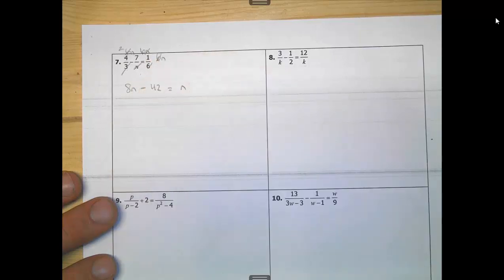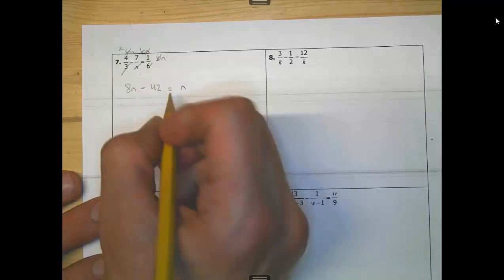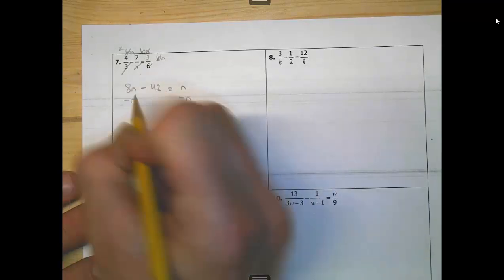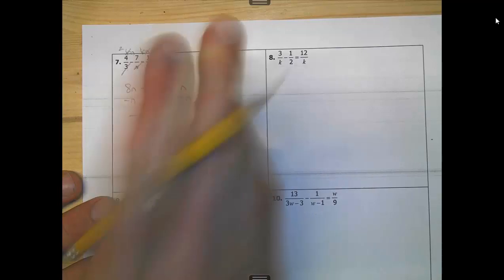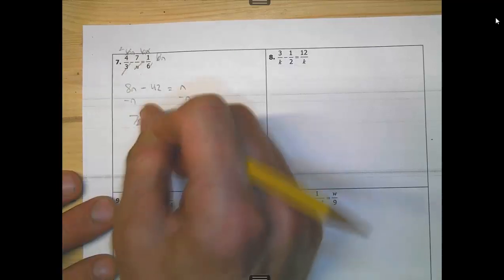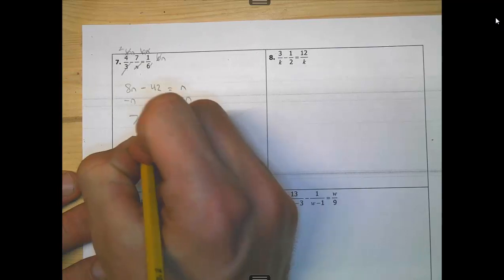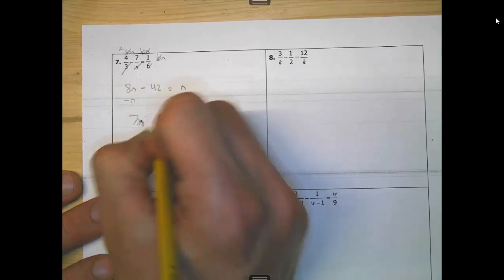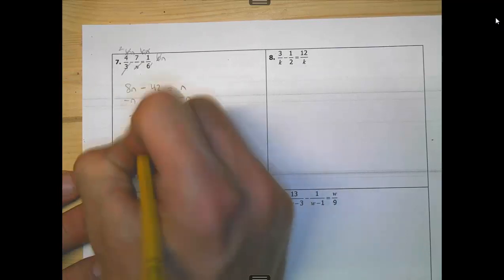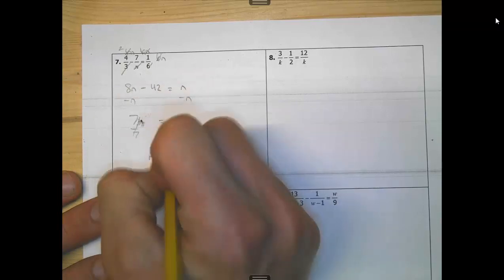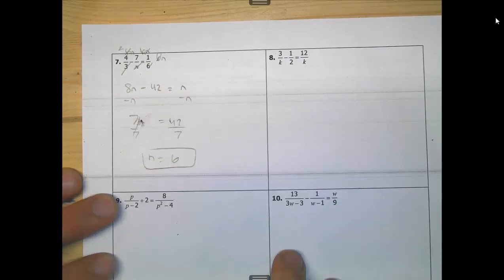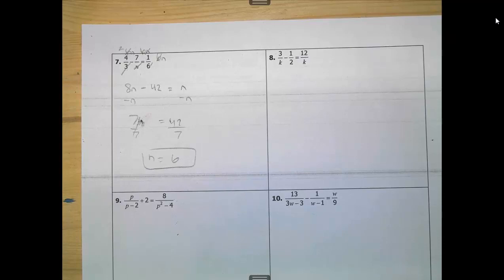So by clearing fractions, that's a really quick way to get rid of these fractions and make it a simple linear equation where we can solve by just our regular algebra tools: subtracting n from both sides, that's 7n, and adding 42 to both sides and dividing by 7. And you can check 6. That does work, so that is our solution.